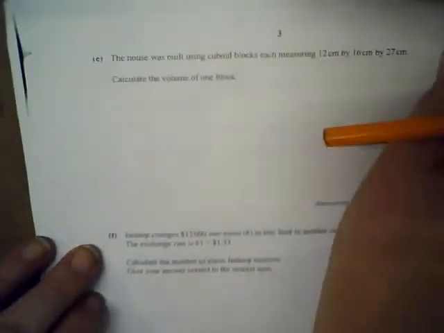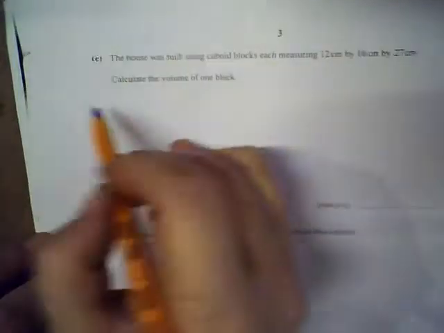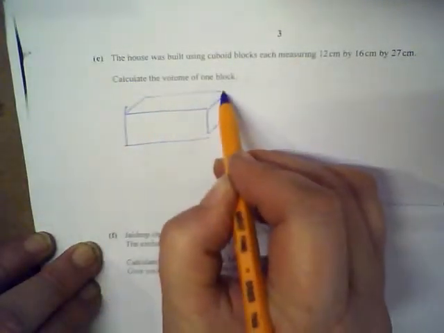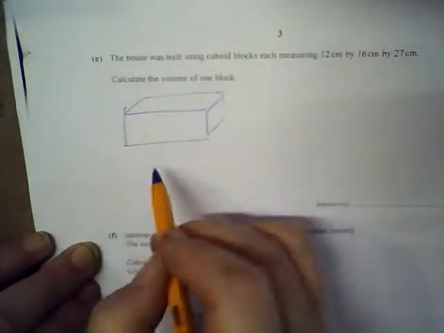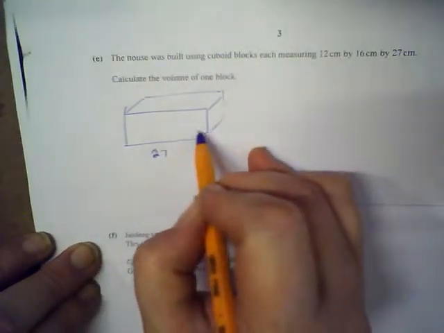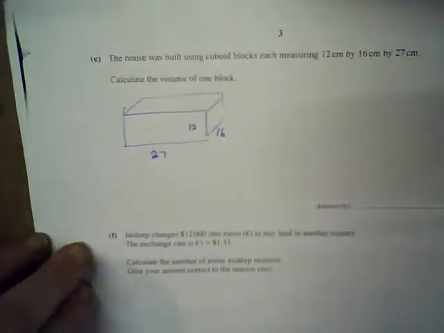Okay. The house was built using cuboid blocks, each measuring 12 by 16 by 27. So I've got a little cuboid, and let me just quickly draw a little sketch there: 12, say 27, and 12 and 16. How do I find the volume there?